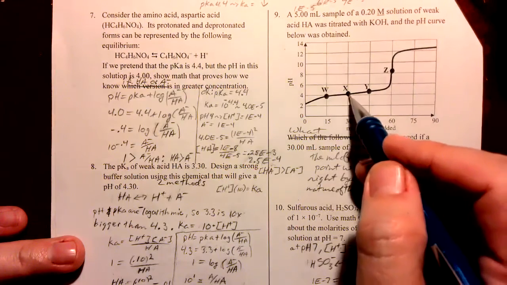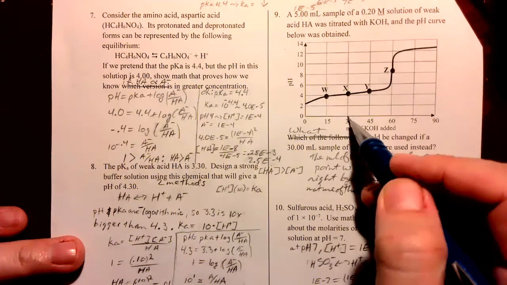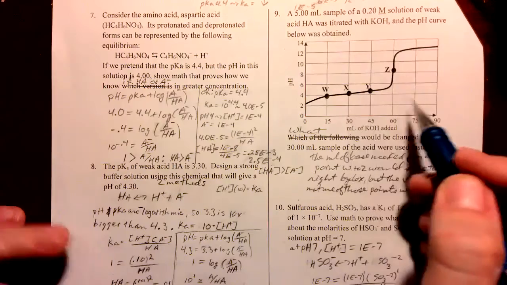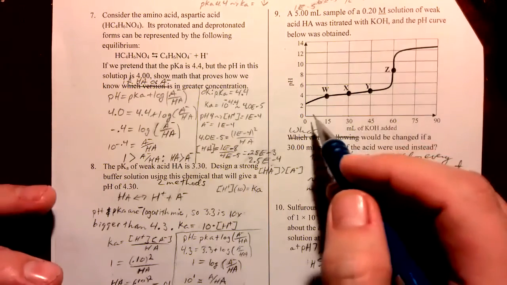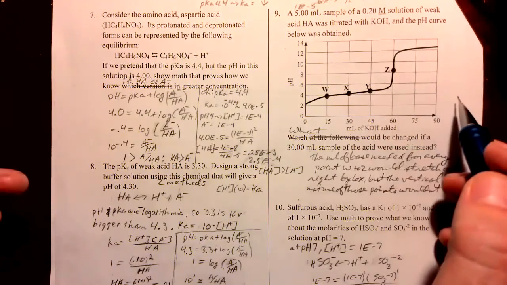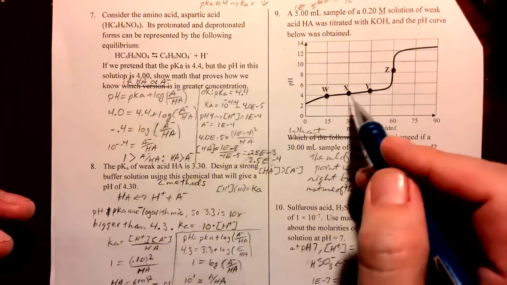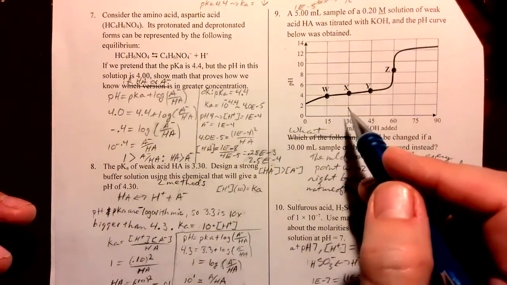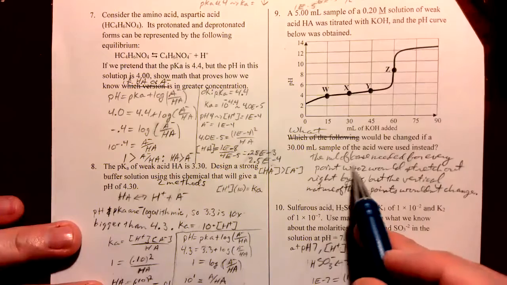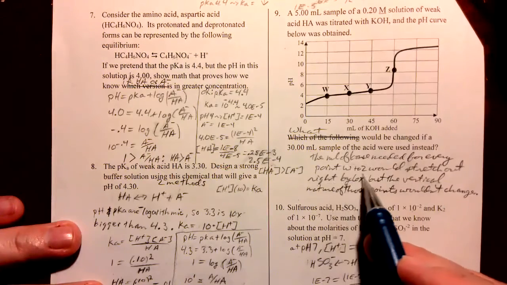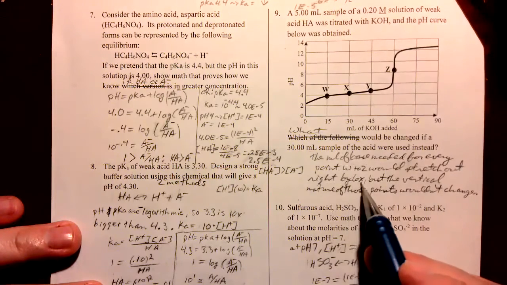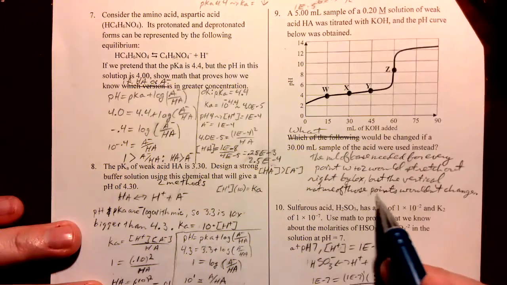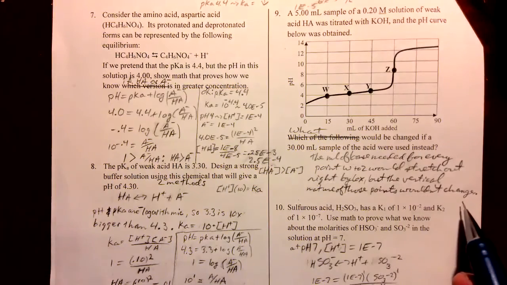So instead of the halfway point arriving at 30 milliliters, it would arrive at 180 milliliters. So the whole graph would stretch out by a factor of 6, although the vertical spots on the pH scale wouldn't change. This says the milliliters of base needed for every point, W to Z, would stretch out right by 6 times, but the vertical nature of those points wouldn't change.